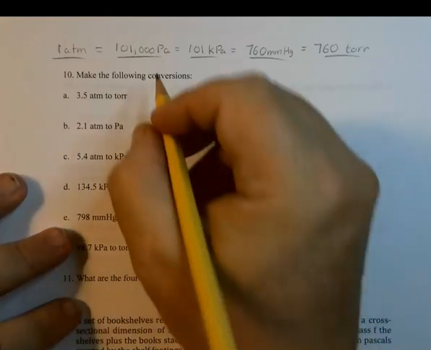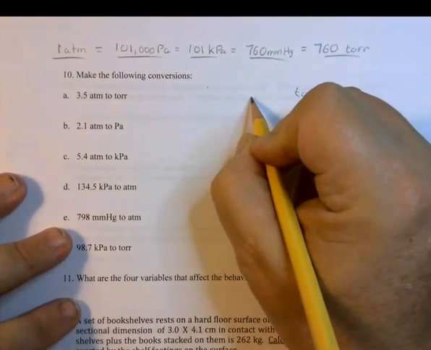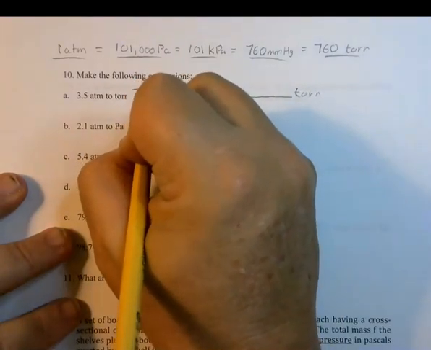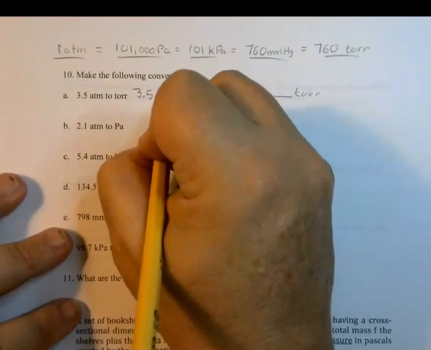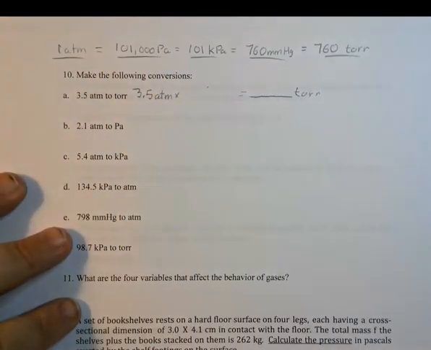Okay, the first one. We're trying to get to torr. We start with 3.5 atmospheres. And now you can turn any one combination of these 5 into a conversion factor. We need atmospheres to cancel. We need to end up with torr on the top.